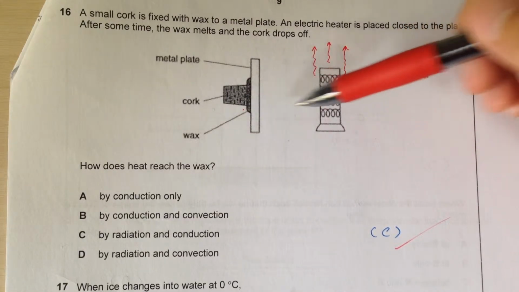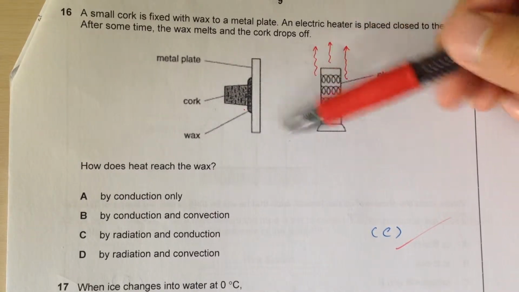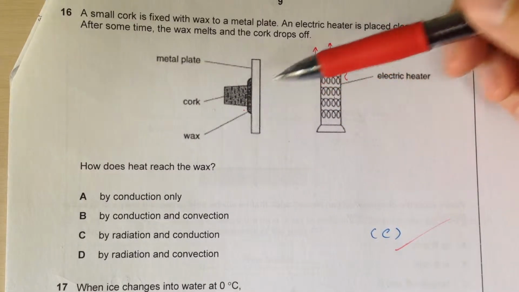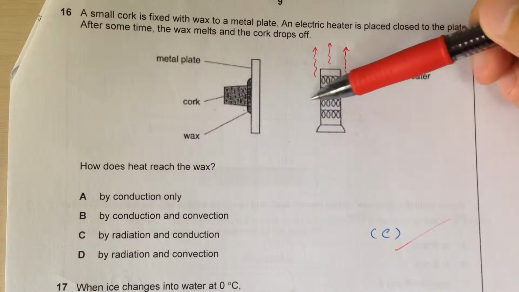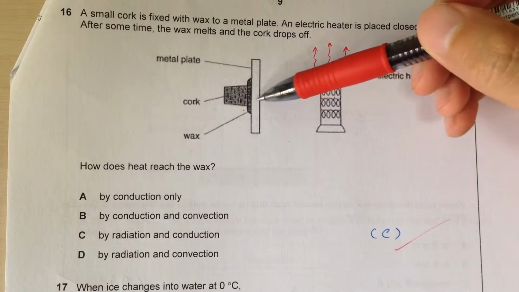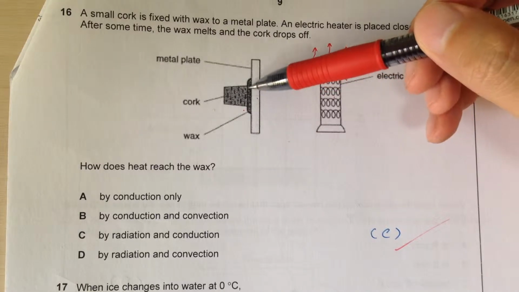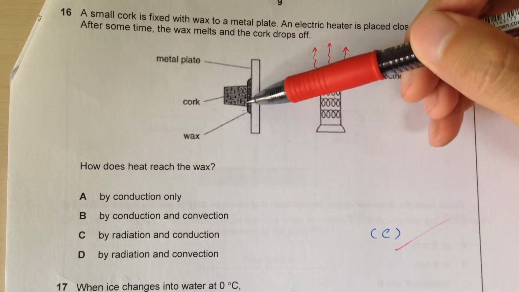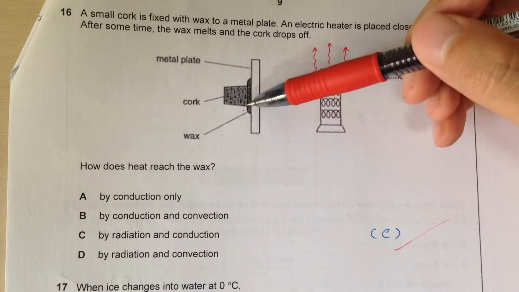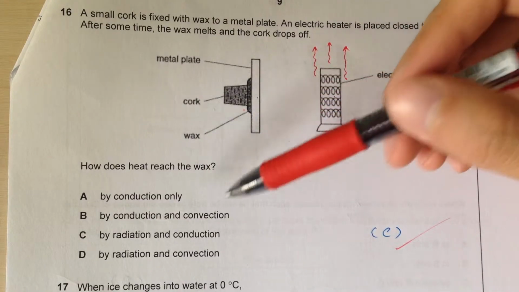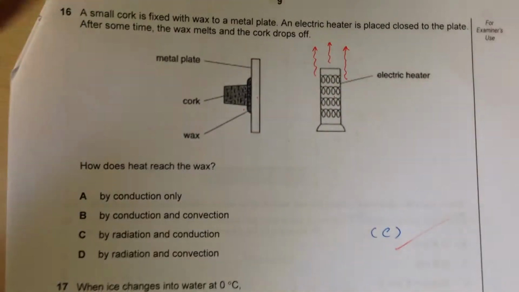Okay, and conduction is definitely a no-no because there's no contact. Air is a bad heat conductor. So it leaves us with one heat transfer method, which is radiation. The heat will radiate to the metal plate. The metal plate will absorb the heat radiation, and then because there's contact between the wax and the metal plate, through conduction the metal plate will then melt the wax. So your answer will be first radiation followed by conduction, your option C.